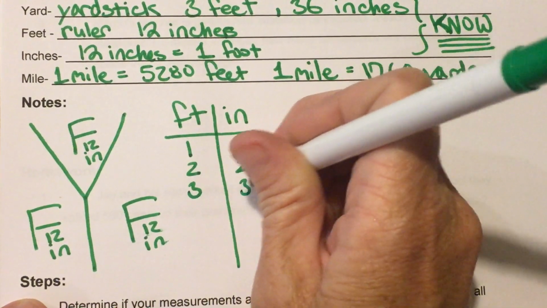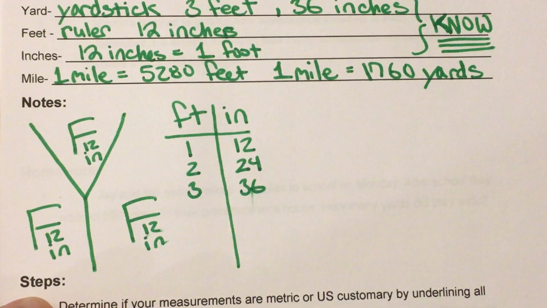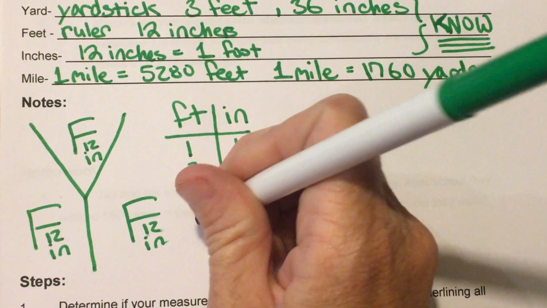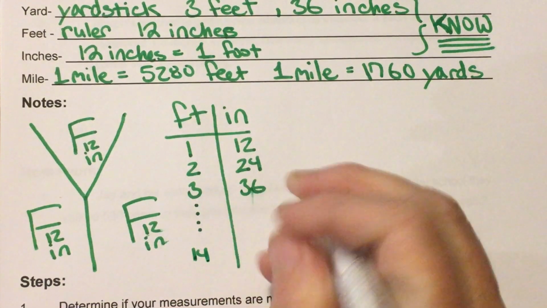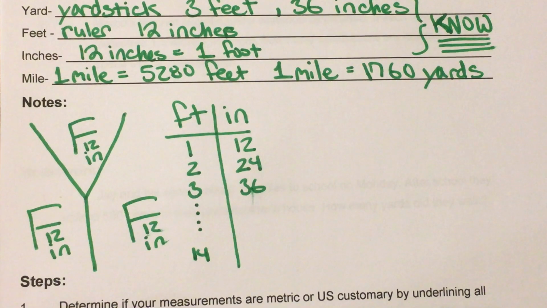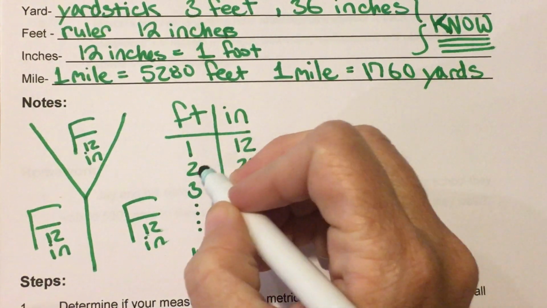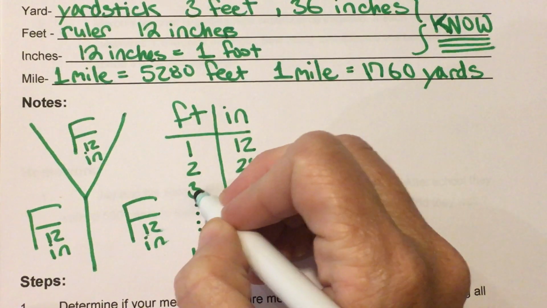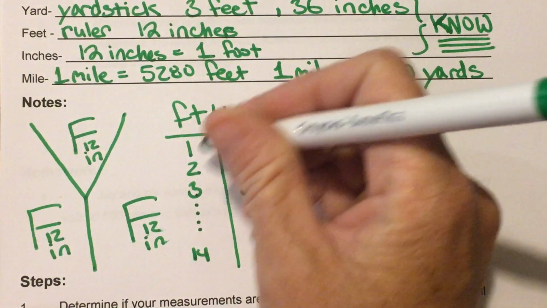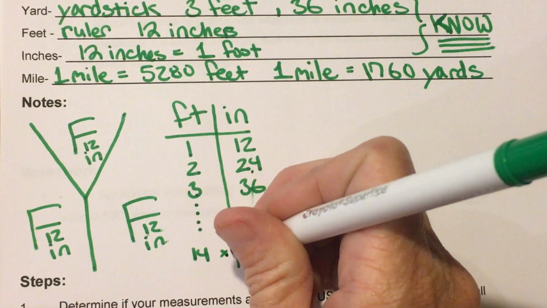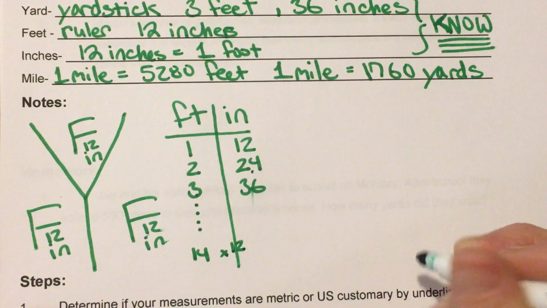3 feet equals 36 because this is growing. Now, if I start this table, but say my next number is 14, I don't want to continue going to 14, but maybe I could see a pattern here. So how did the 1 go to 12? How did the 2 go to 24? How did the 3 go to 36? Hopefully you're seeing the pattern is times 12.